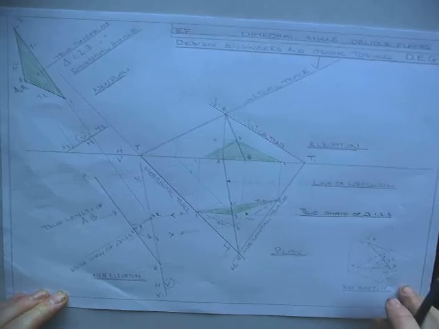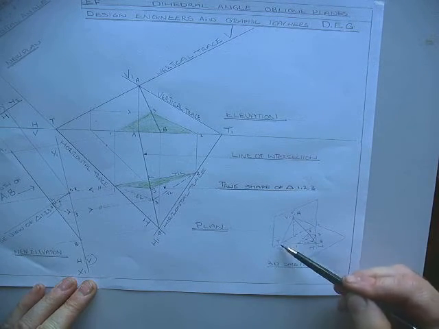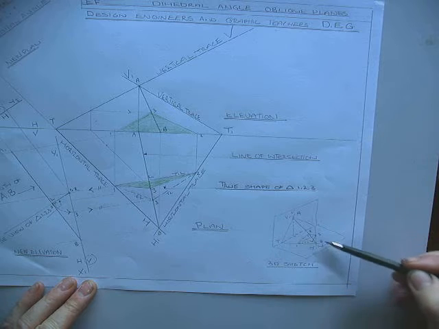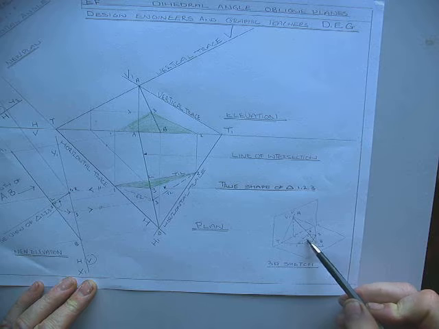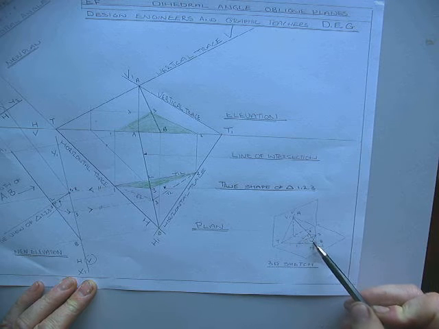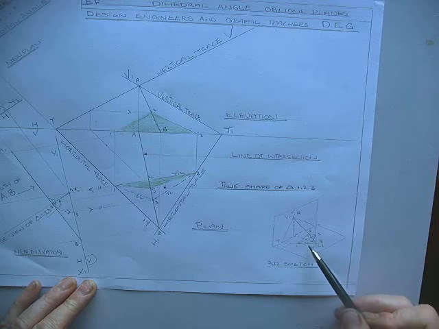And over here I've done a little sketch of the situation. There's my little oblique plane here, but there are really just two intersecting triangles. And there's my common line, and tucked in here I've got my little triangle, and I just swung that onto the ground there. So that's the actual 3D setup of what we're trying to achieve.